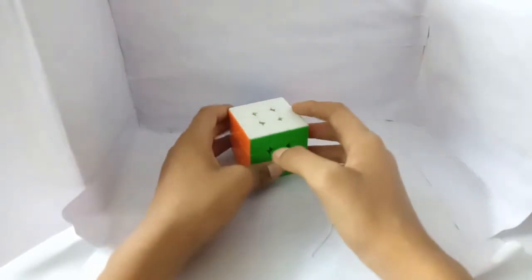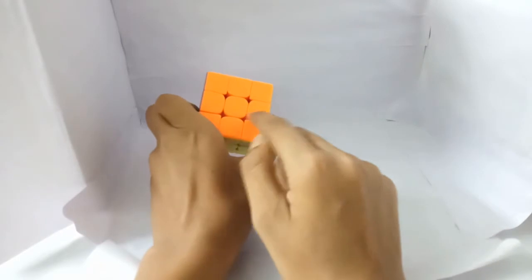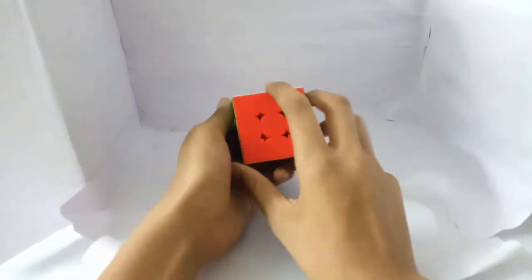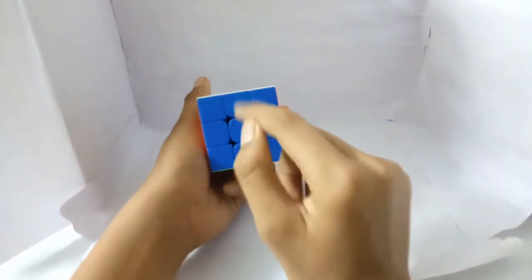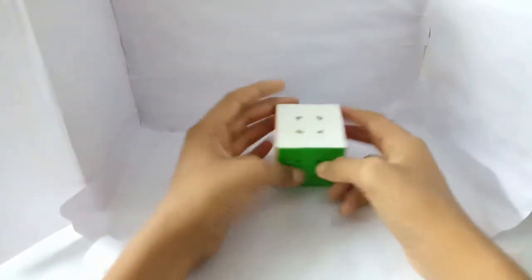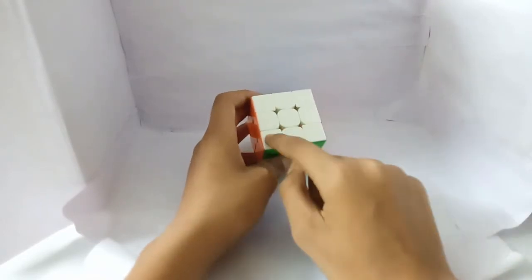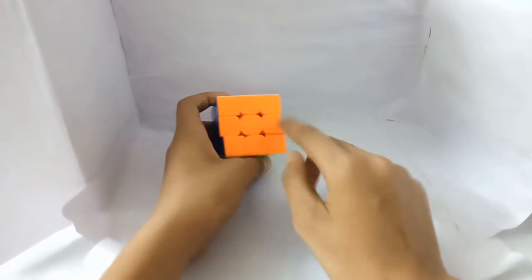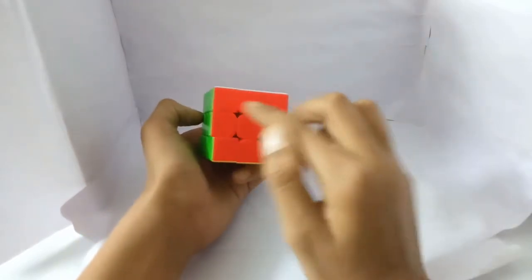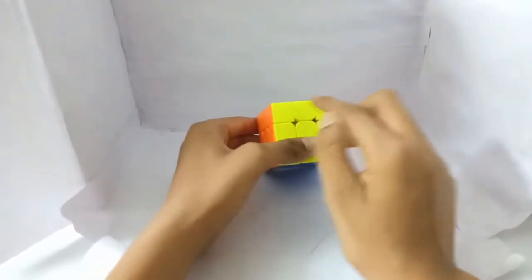So the Speffz letter scheme for edges goes like this: A, B, C, D, E, F, G, H, just clockwise, I, J, K, L, M, N, O, P, Q, R, S, T, and on yellow, U, V, W, X. And for our corners, it goes like this: A, B, C, D, E, F, G, H, I, J, K, L, M, N, O, P, Q, R, S, T, U, V, W, X.